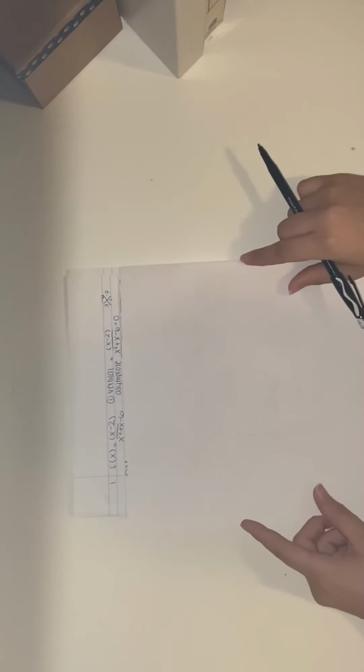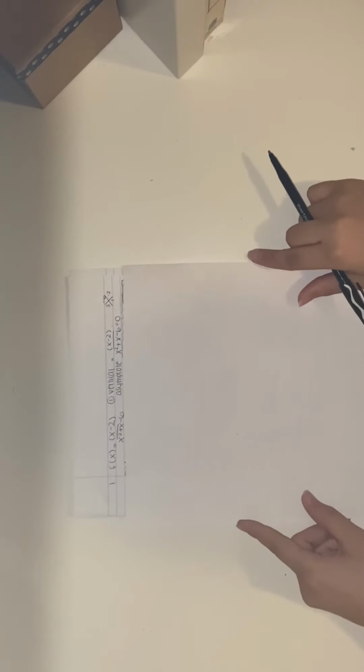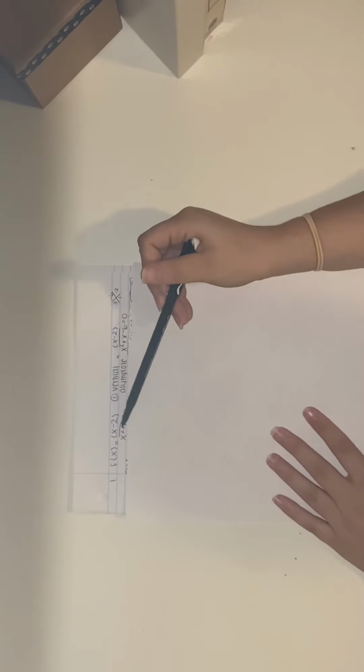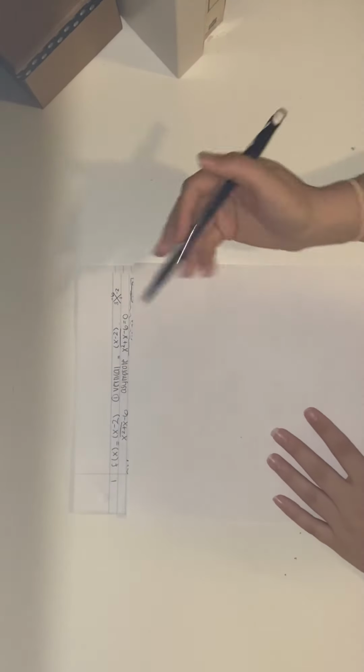Okay, next problem. So our last problem is the graphing problem. We have f of x equals (x minus 2) over (x squared plus x minus 6).